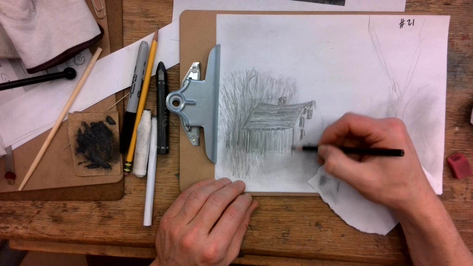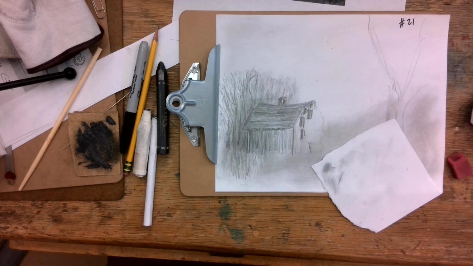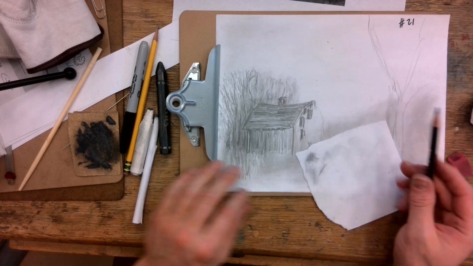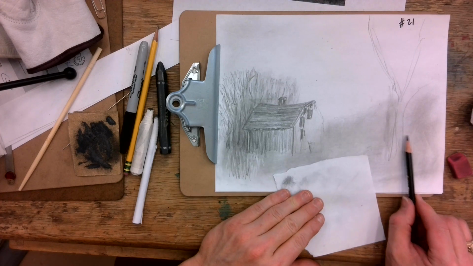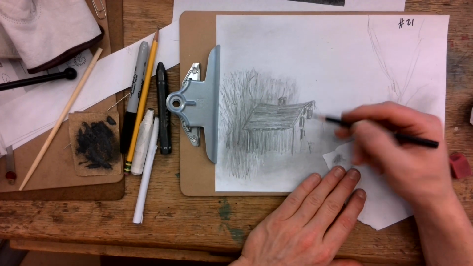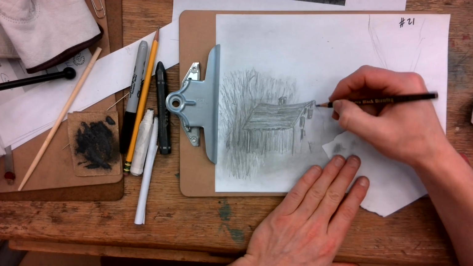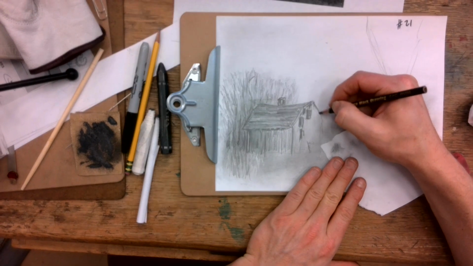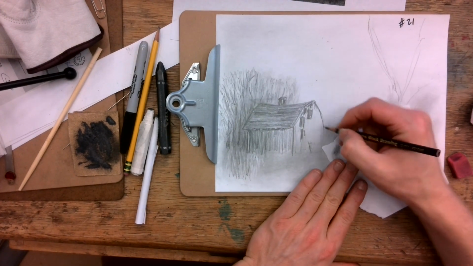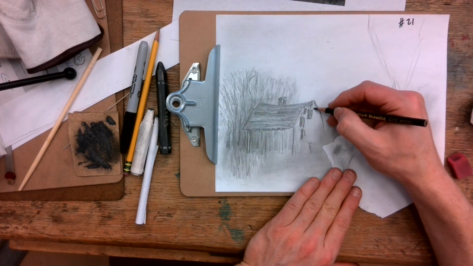Even though this is a foggy picture, light is coming more from the right than the left. So the right side of the tree is going to be lighter, the right side of the barn is going to be lighter. And those are things to keep track of as you're drawing something, is to not forget about the light source.